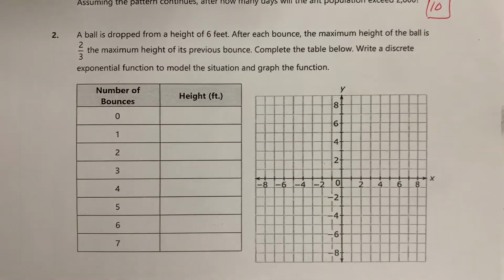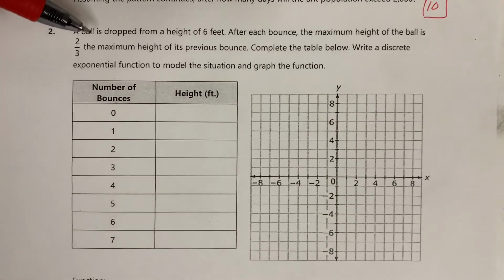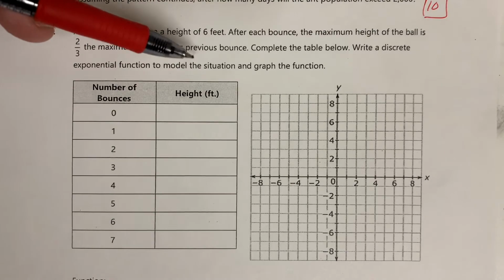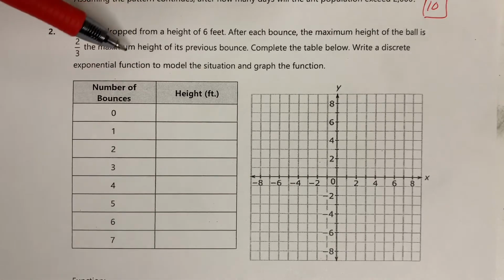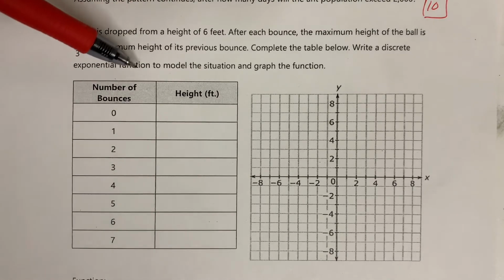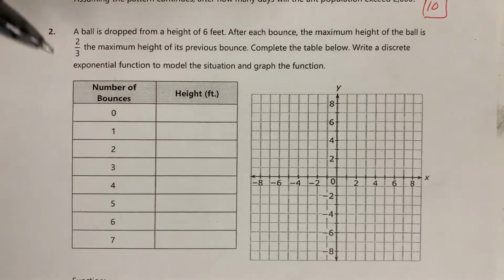All right, so now we have problem number 2 here. It says a ball is dropped from a height of 6 feet. After each bounce, the maximum height of the ball is 2/3 the maximum height of its previous bounce. Complete the table below, write a discrete exponential function to model the situation, and graph the function.